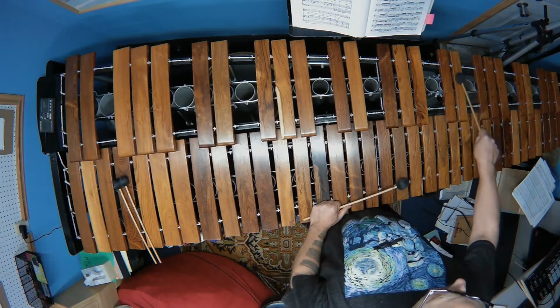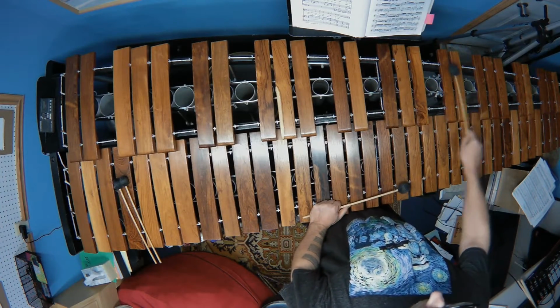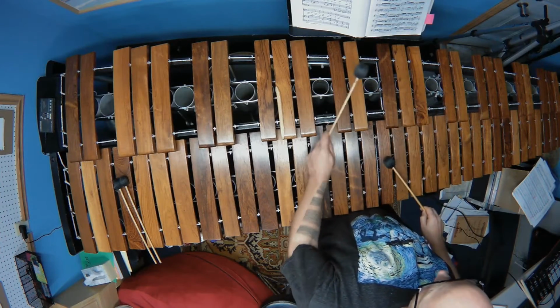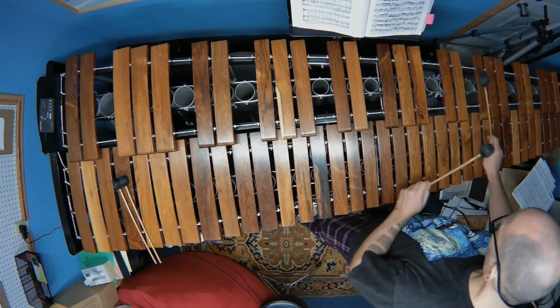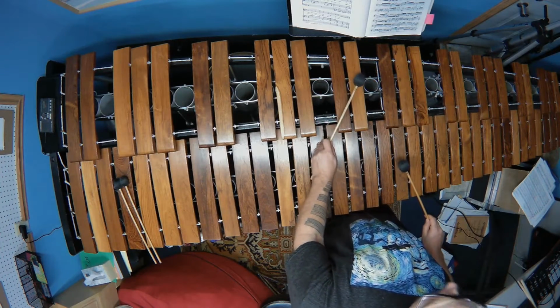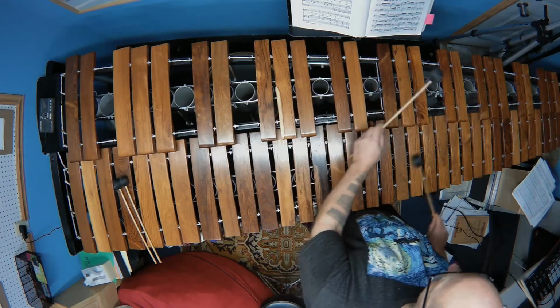Except there's one place again where there's 1 black key, and that is E flat. And then we have again our V-shaped chord, E flat, G, B flat.